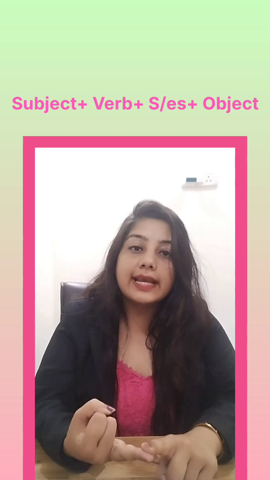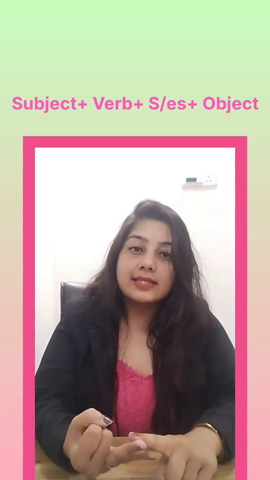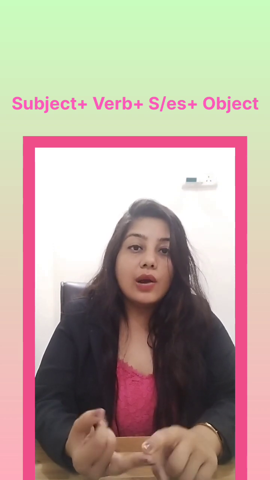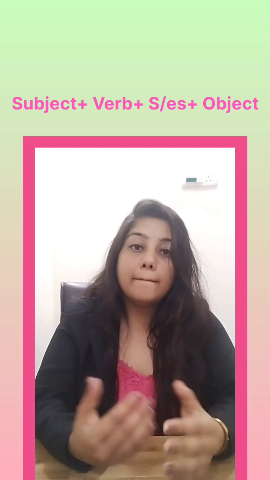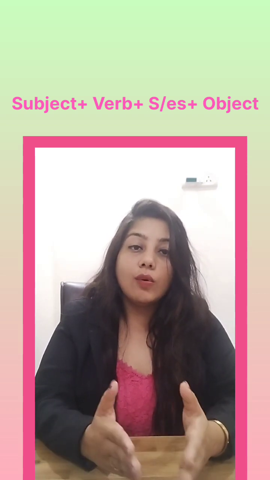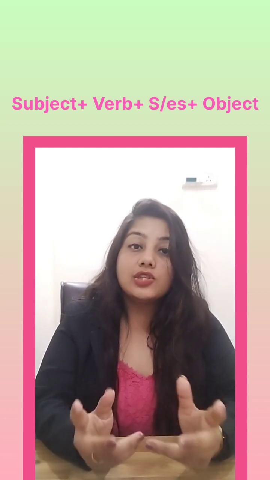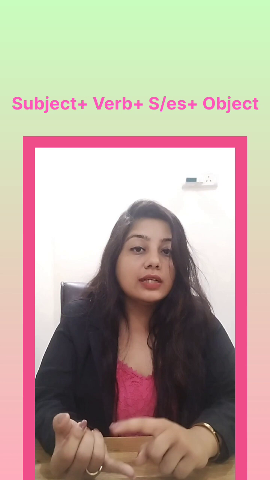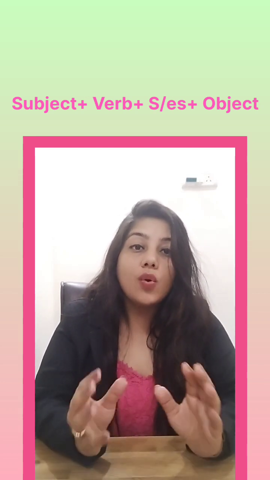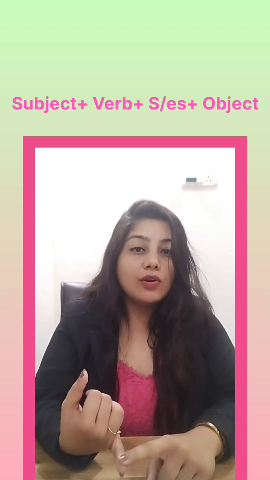That will be the third element of the sentence. So subject plus verb plus s/es, and then last is going to be an object. Now subject is doing an action, but for what? For example, if I say the girl is opening the door, the girl is going to be the subject. What she is doing is going to be a verb. So the girl is opening. Opening here will be the verb, and she is opening what? She is opening the door. So the door is going to be an object.